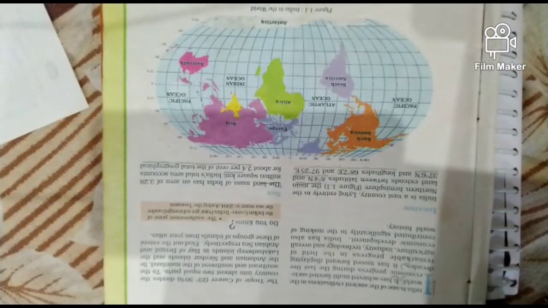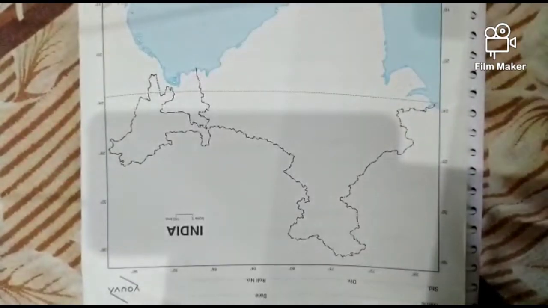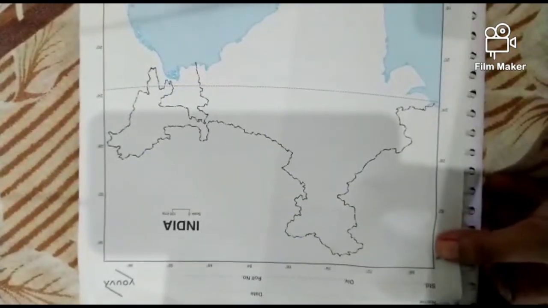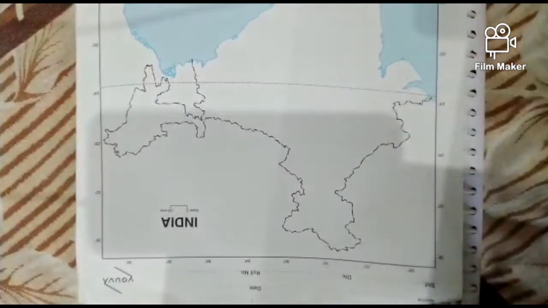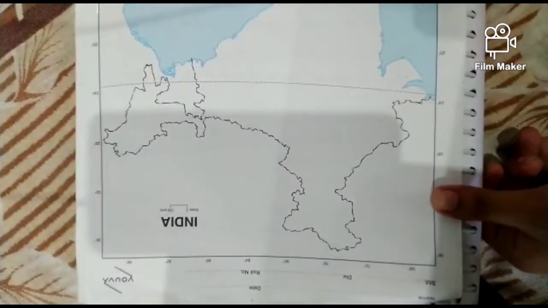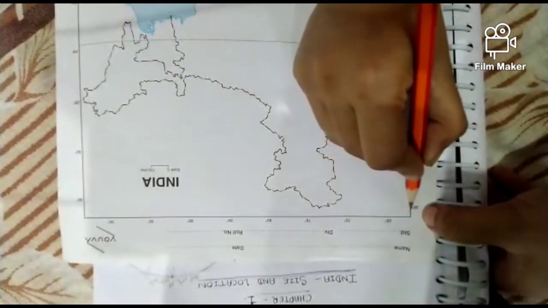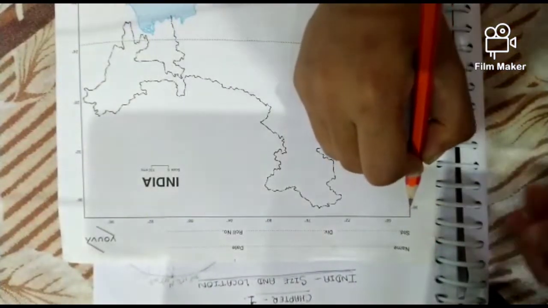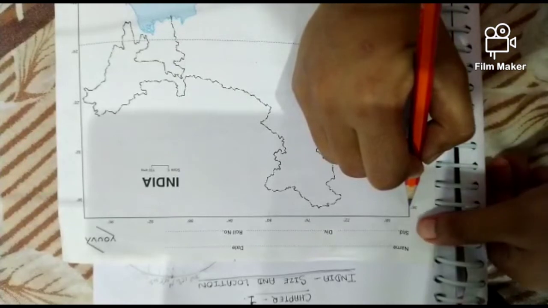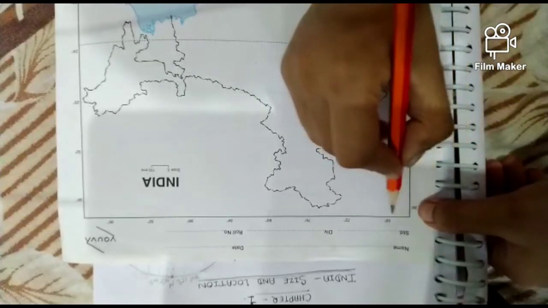And now come to the location of India according to latitudinal extent and longitudinal extent. This is the map of India, and the latitudinal extent is 37 degree 6 minute north.